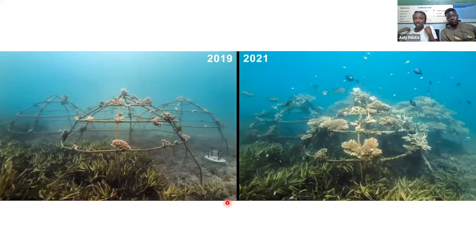To see our success, we can look at a picture that was taken in 2019 and a picture that was taken in 2021. We can clearly see the differences between these pictures. The coral on this dome is less compared to this other picture, so the corals have really grown. You can see the fish population in this 2019 picture is less, or few, compared to this one. So this attracts various fish populations in this area. This is what we are really trying to do.